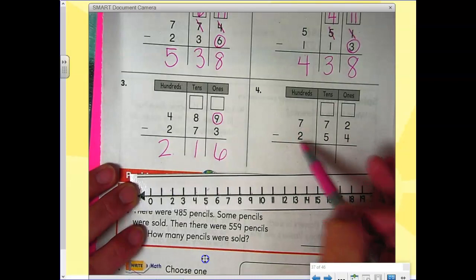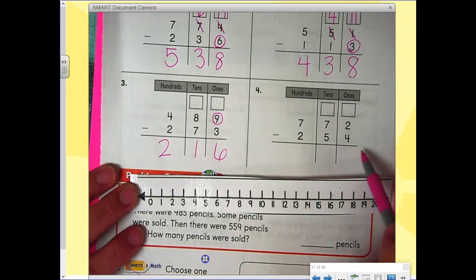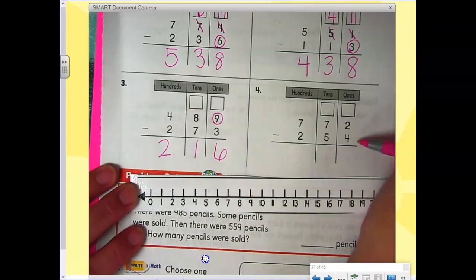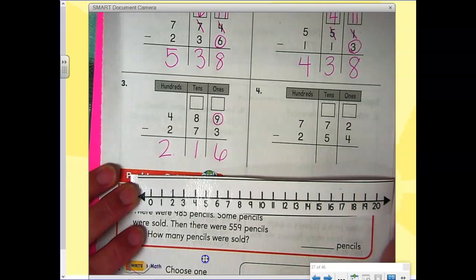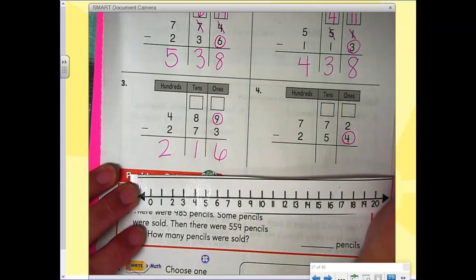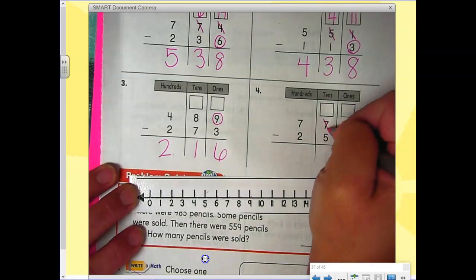Number 4, 772 minus 254. 2 minus 4. Where's my big number? It is on the floor. I have to go next door and grab 10 more. So my next door neighbor is this 7. 7 minus 1 is 6.